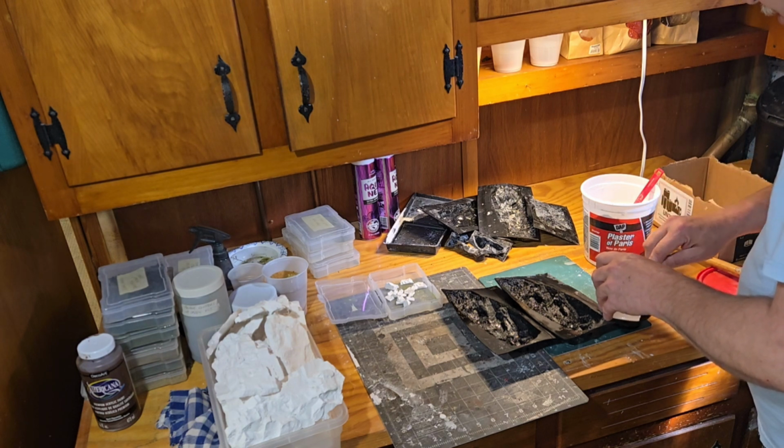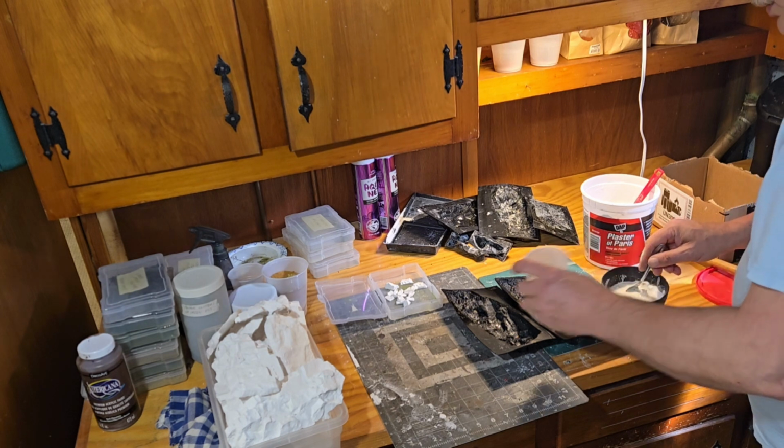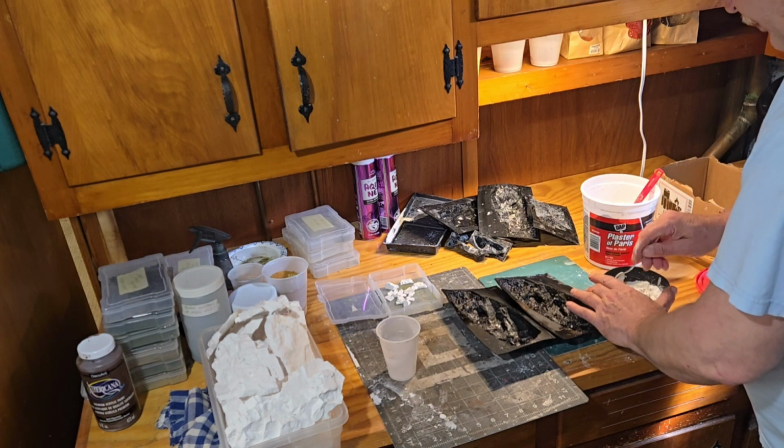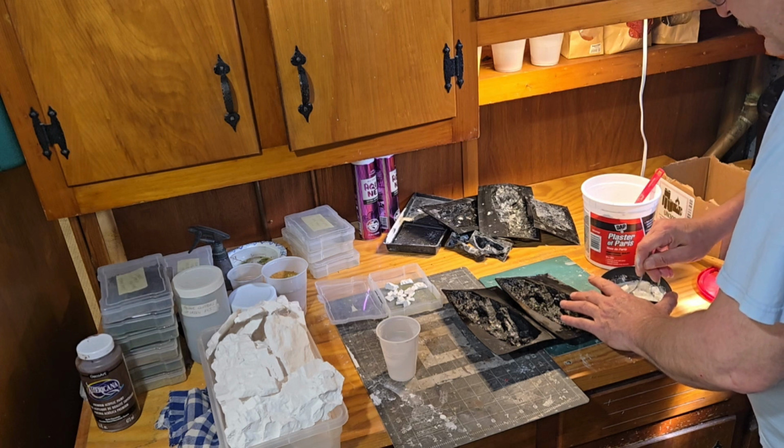Get her done, get in there. Once it starts getting mixed in, you can start putting the water in a little bit faster. It's starting to clump up. It's all right. Just slowly stir it and try not to slop it everywhere.